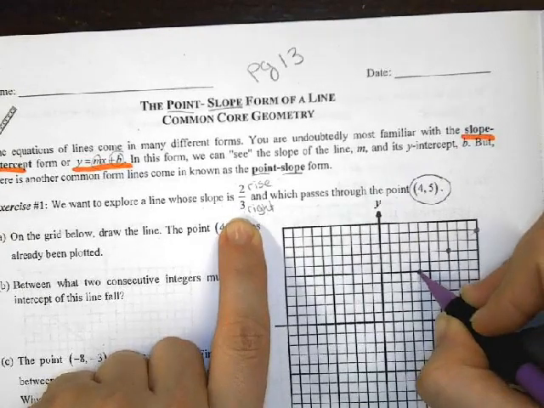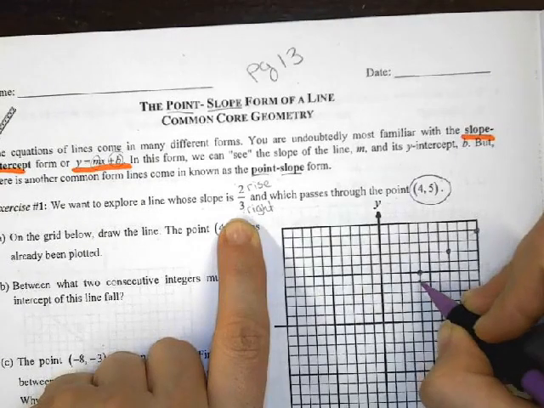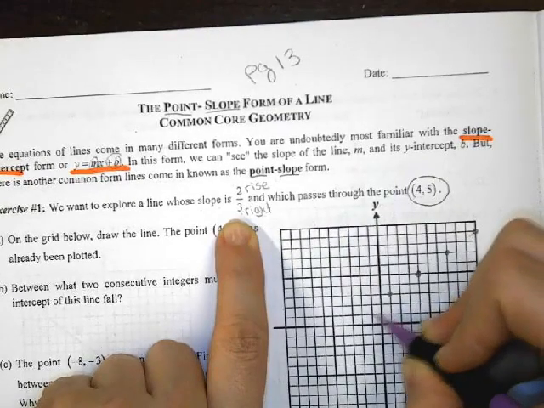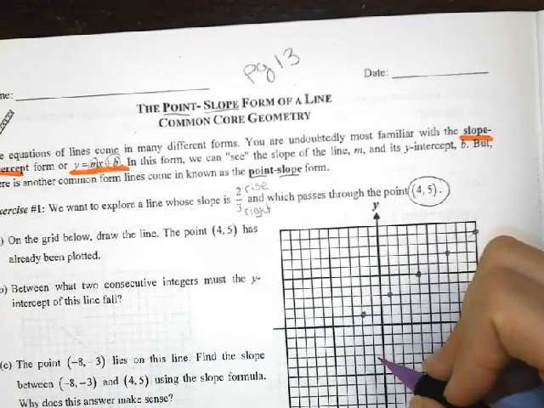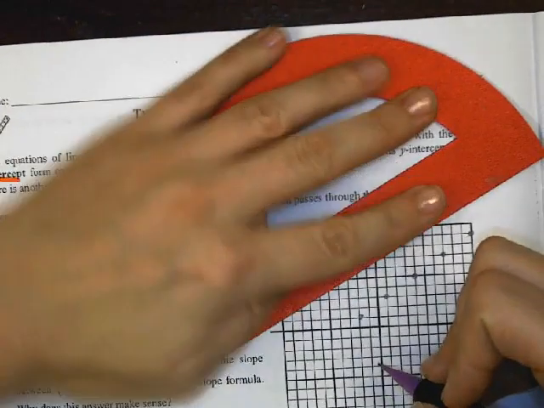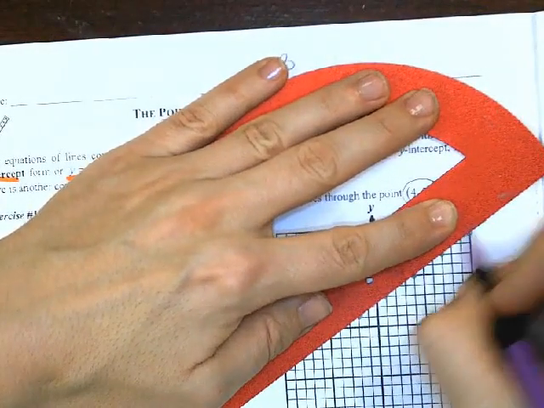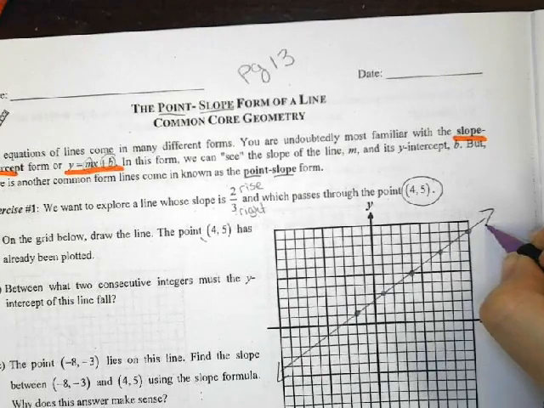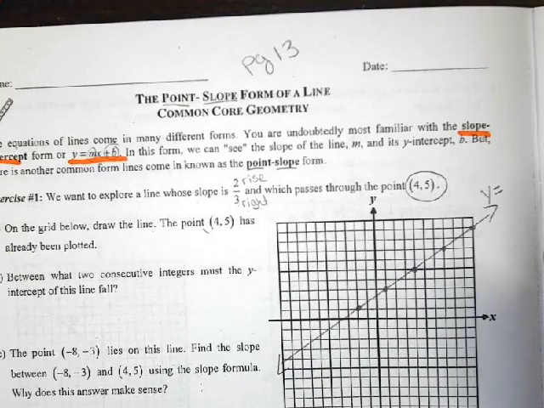To get a few that are going backwards, I'm going to do just the opposite. Instead of going up 2, I'm going to go down 2 and back 3 to get the ones behind it. Generally, we always go to the right; I never go to the left unless I have to. I'm going to grab a straight edge and connect these the best that I can. Don't forget that you should always label your line, so I'm going to label this with y equals. I'll leave it there for right now.